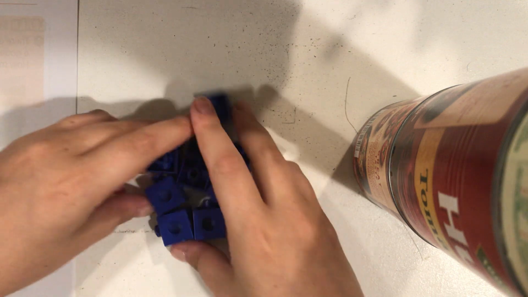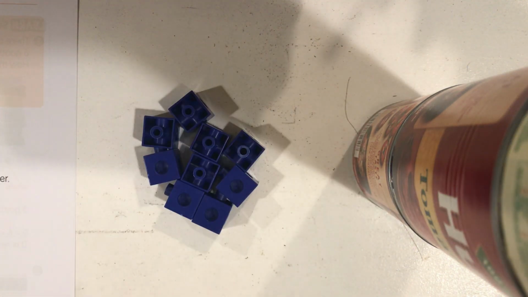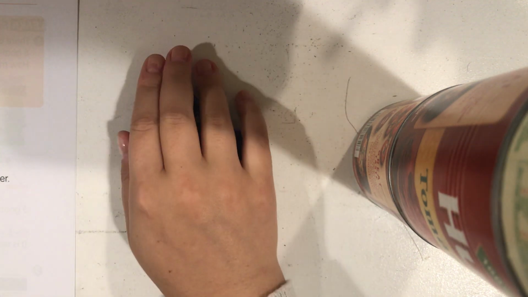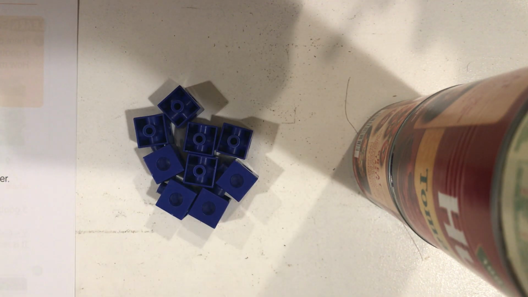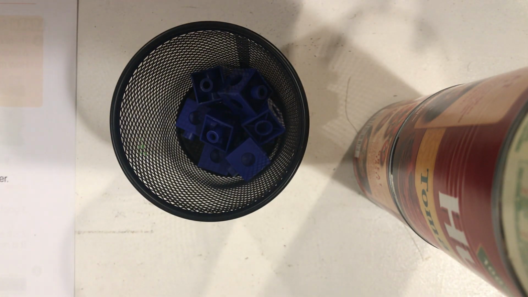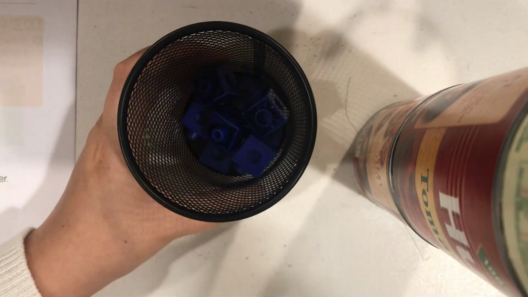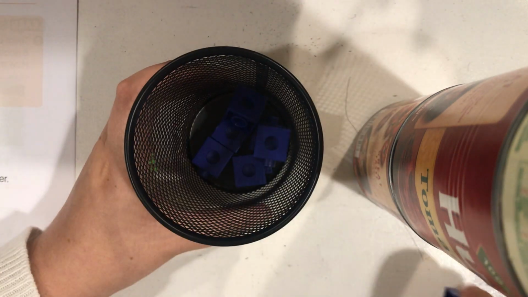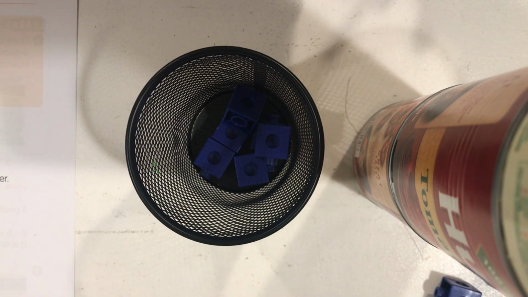All right. So what our story is telling us is to put 9 cubes in a container. If you don't have a container with you, no worries. You can just put them in front of you like this. But I'm going to put them in a container. So I'm going to take my 9 cubes and put them in a container. Now it says to take 3 out. 1, 2, 3. How many are left in the container?